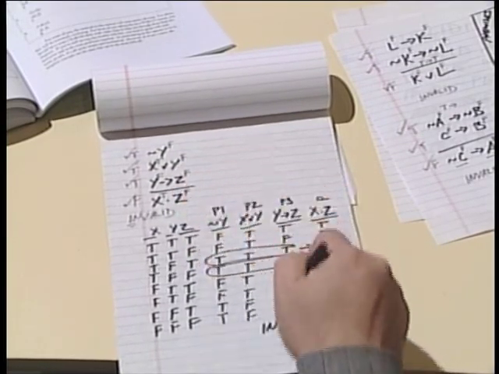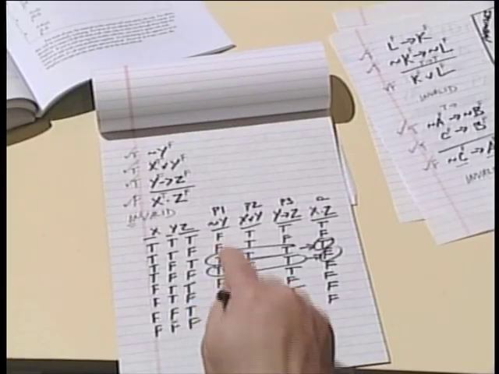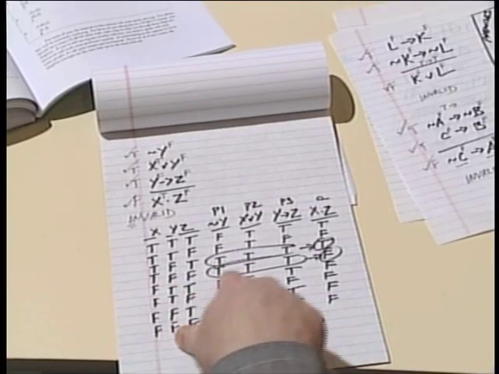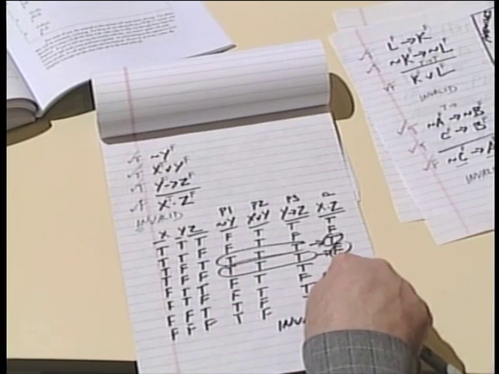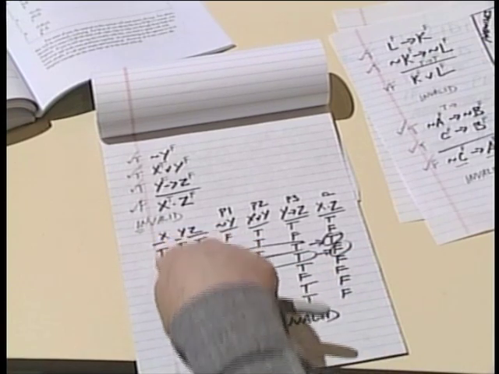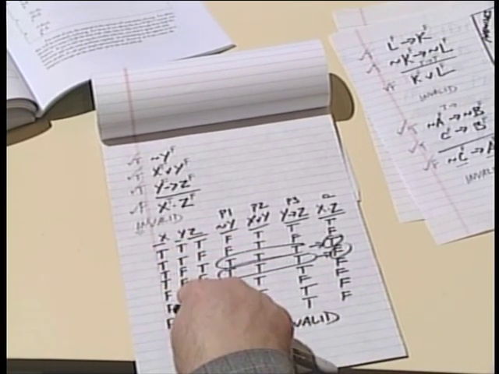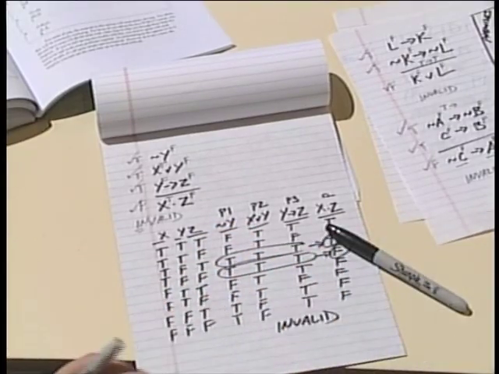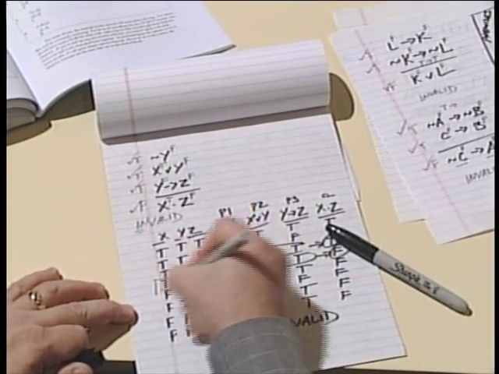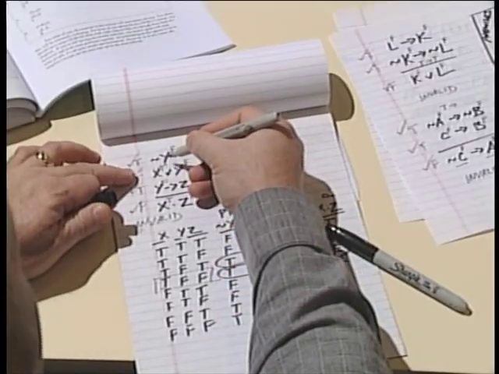Now, if this is invalid and this is invalid, what was the point? Well, if you go down here in line 4, this is where the whole thing ended up being invalid. In line 4, you have true premises and a false conclusion. Under line 4, X was true, Y was false, Z was false. Okay? True, false, false. If I look up here, look at what happened.